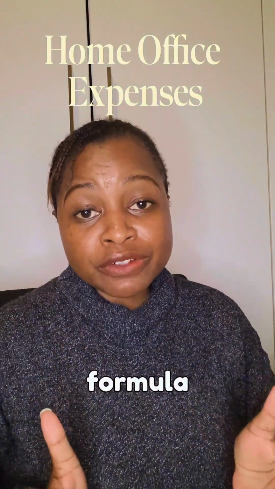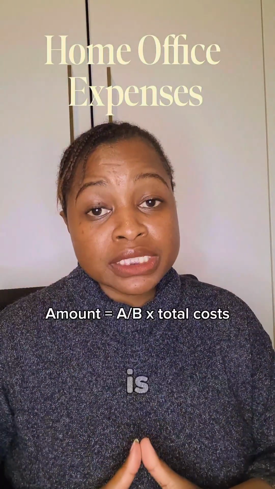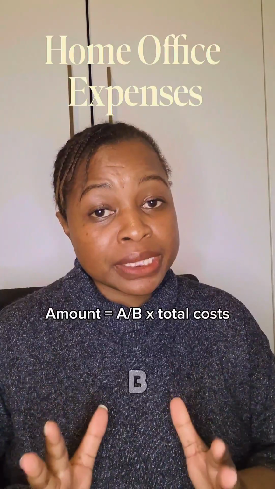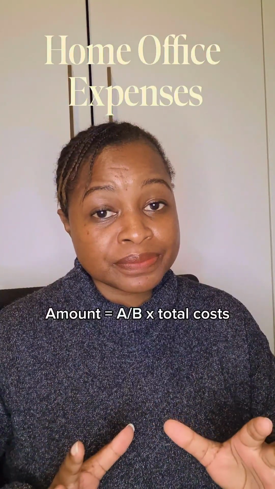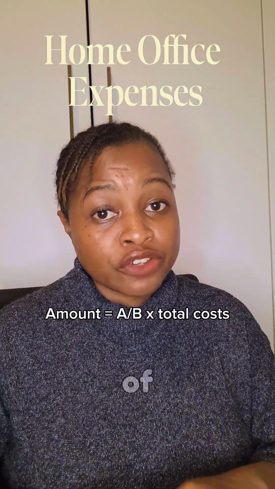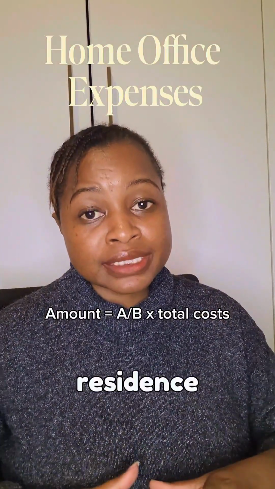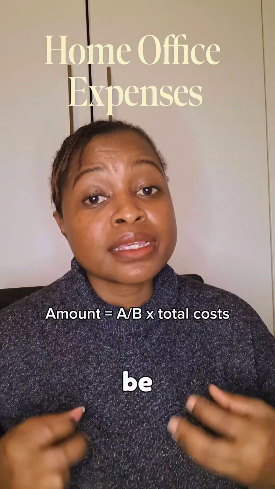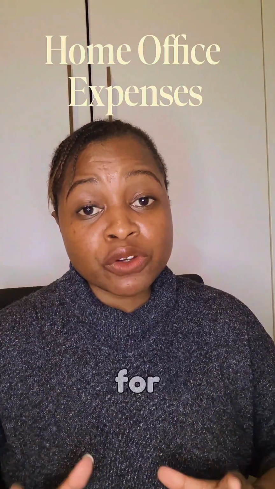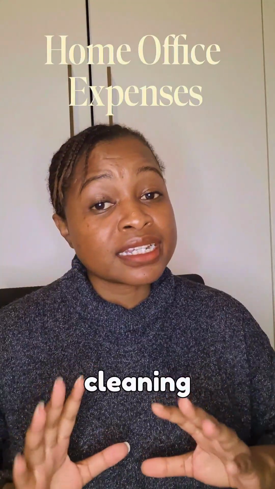SARS has a formula for this. The formula is: amount equals A divided by B times total costs, where A is the area in square meters of your home office and B is the total area in square meters of the full residence. And then total costs will just be the actual amounts for the things that you're claiming that are related to the actual premises. So the rent, the rates, the electricity, cleaning, and such.